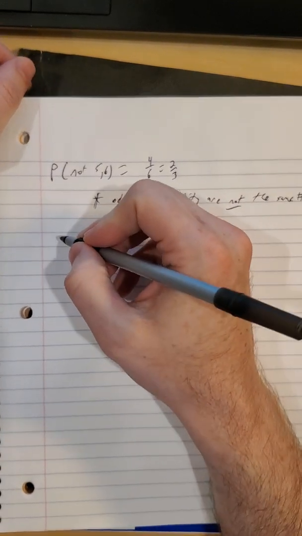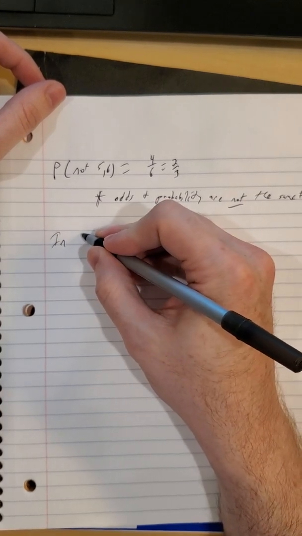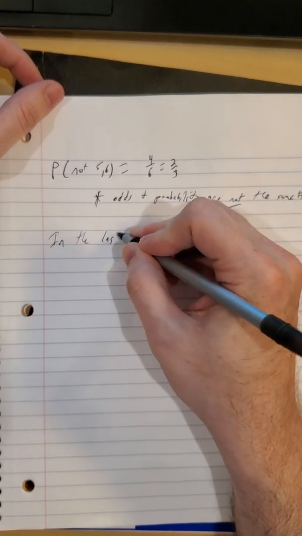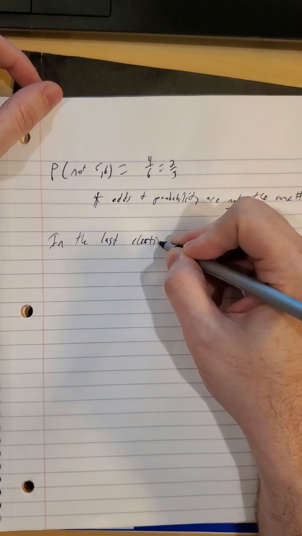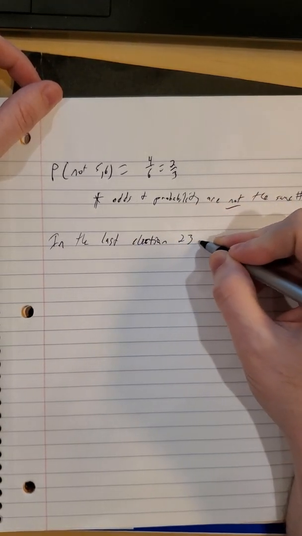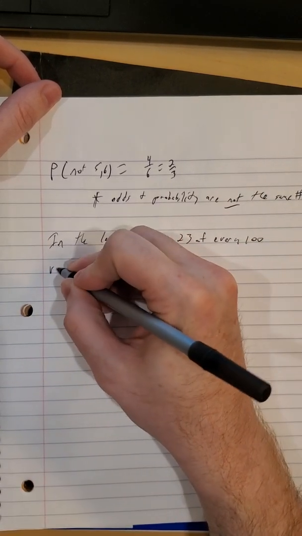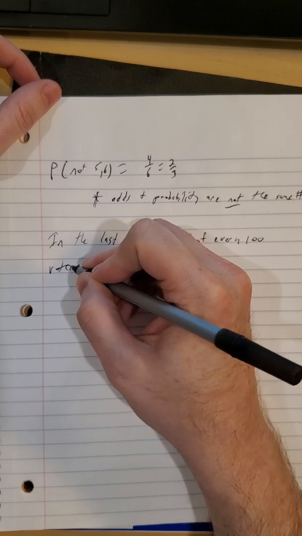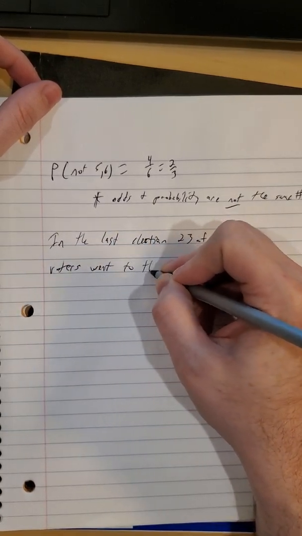So for example, let's say in the last quick little word problem: in the last election, 23 of every 100 voters went to the polls.